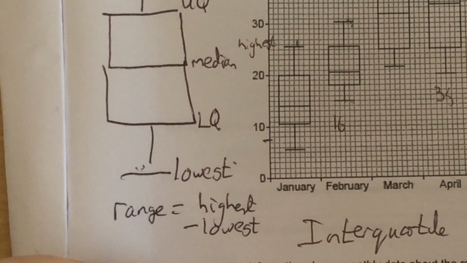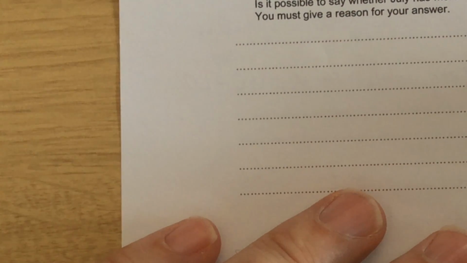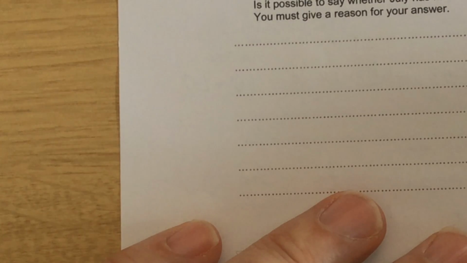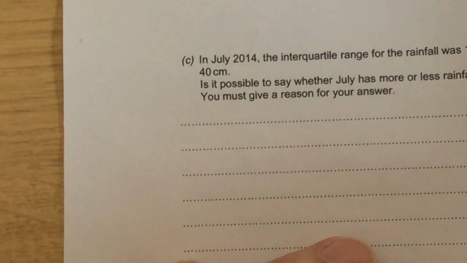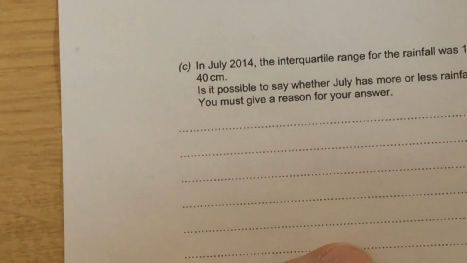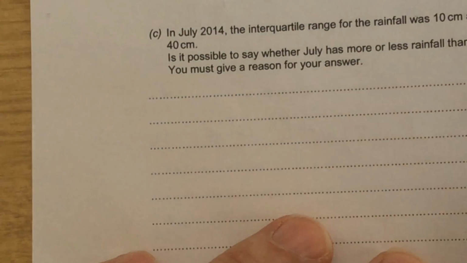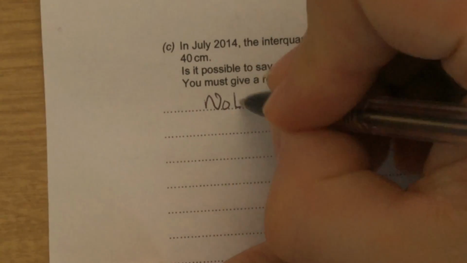It's not possible to tell, because it doesn't give us any information about the amount of rain that fell. The difference between the maximum and minimum doesn't tell us. We don't know the upper quartile or the lower quartile, we just know the range of the middle half of the data. So it's not possible to tell.